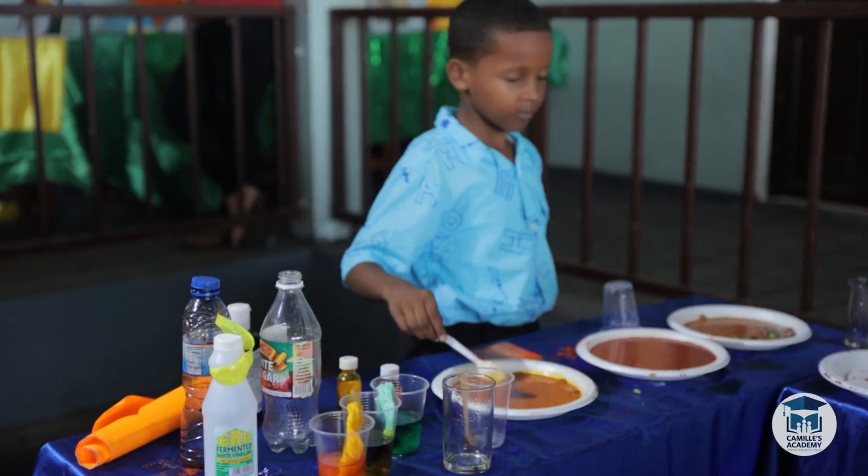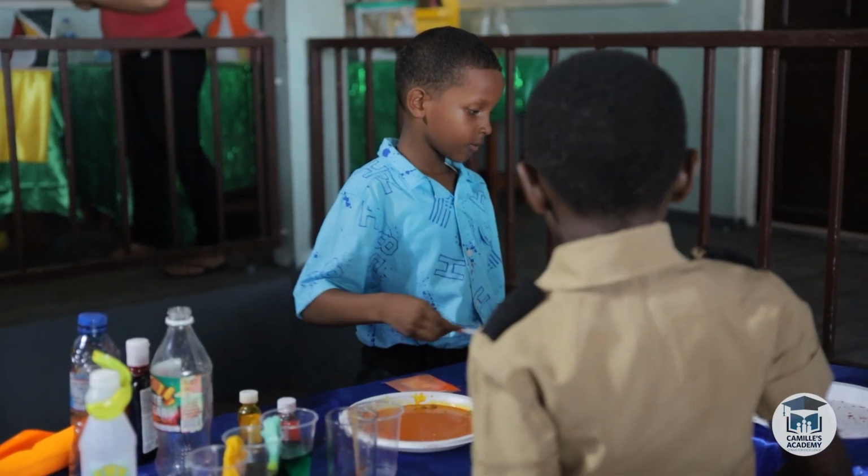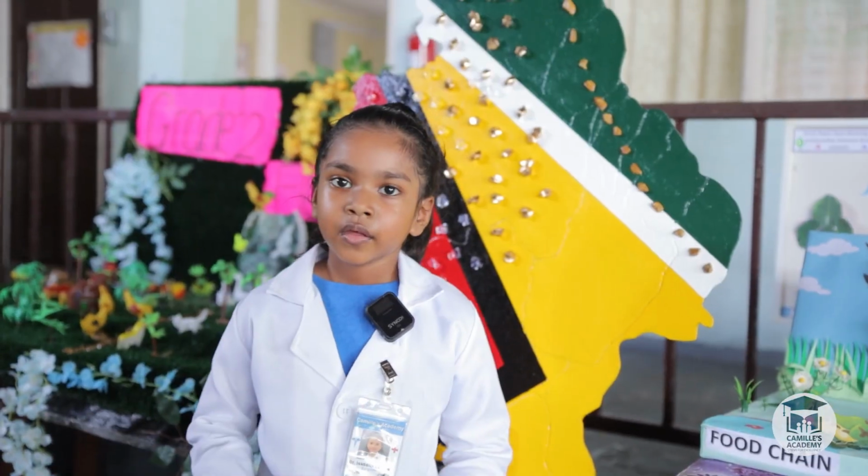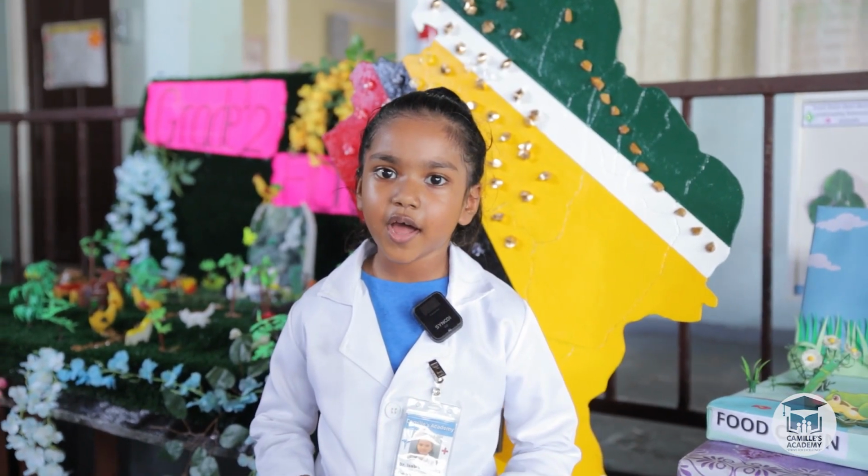Bauxite, some resources of Guyana. Consumer, secondary consumer.